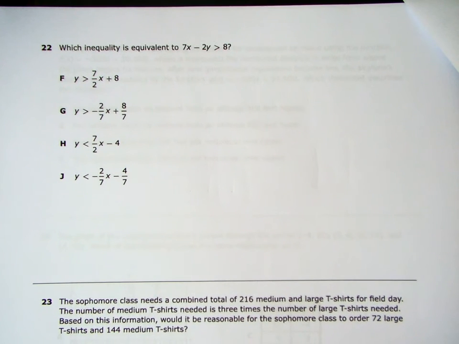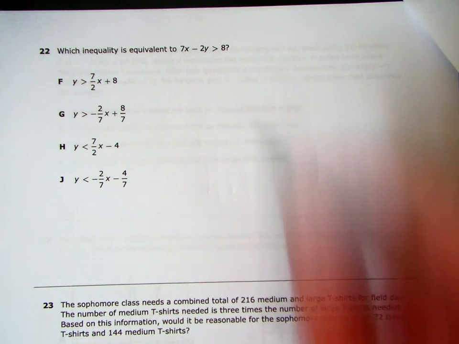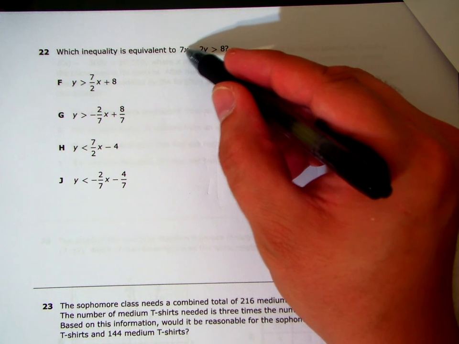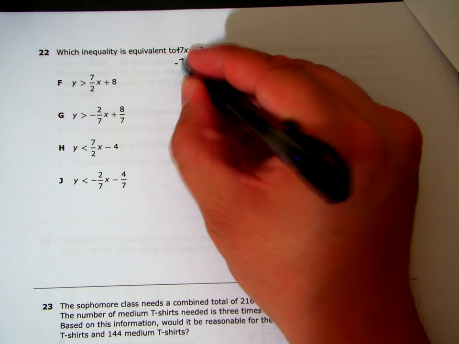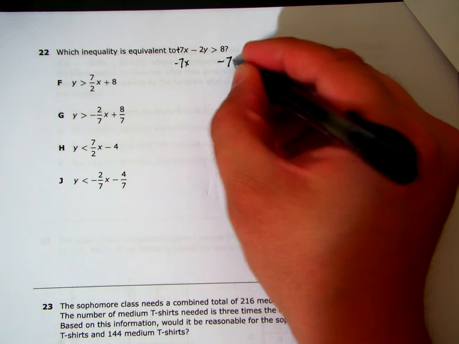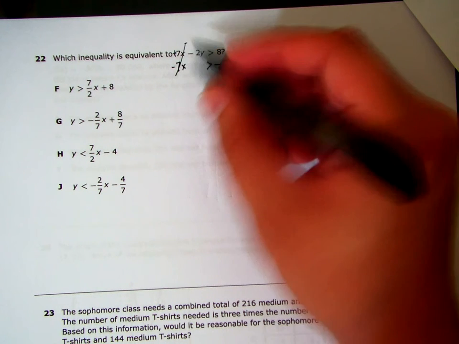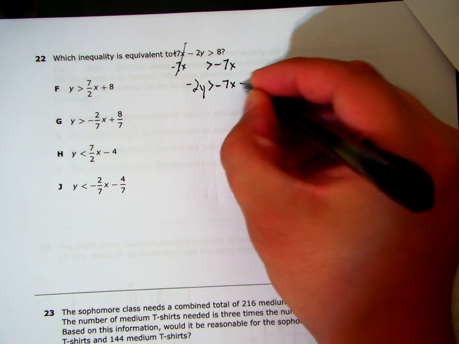So let's try number 22. 22 says to solve, and I saw this one on both tests, so they're going to tell you to solve for y. To solve for y, you've got to move everything that's not y to the other side. So 7x to the other side, what would you do? The opposite of positive 7x is negative 7x. To move it to the other side we do the inverse operation, so those cancel. We have negative 2y is greater than negative 7x plus 8.